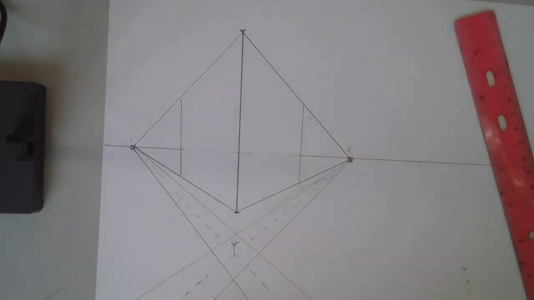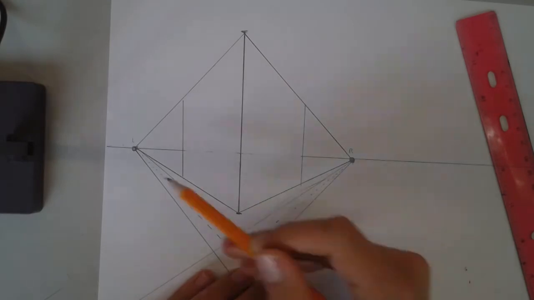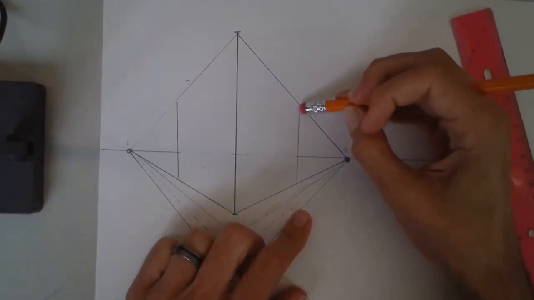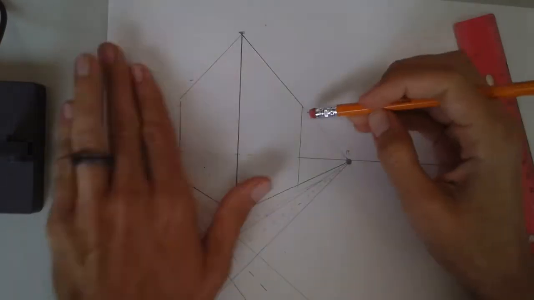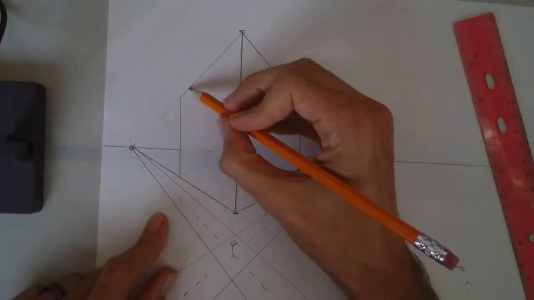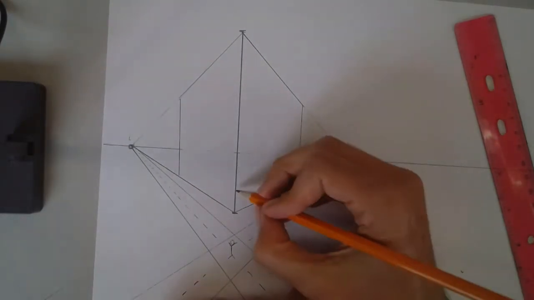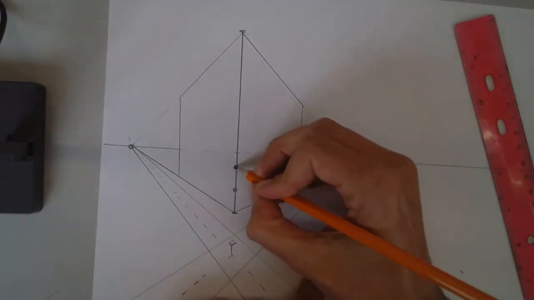The horizon behind the building. These are also guidelines, so you can also erase these after where it goes past the building, because those are just an imaginary line that we use to measure the angle for the top and bottom like that. Okay, to make the windows, just going to do a couple quick easy ones.